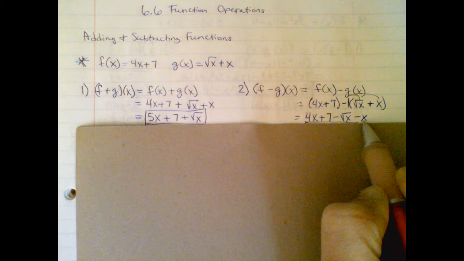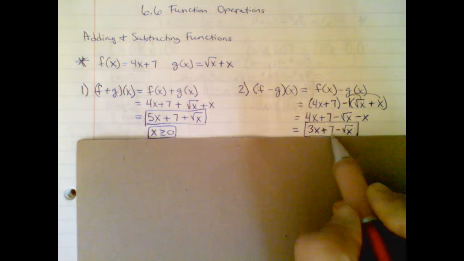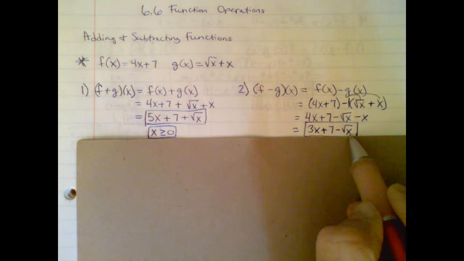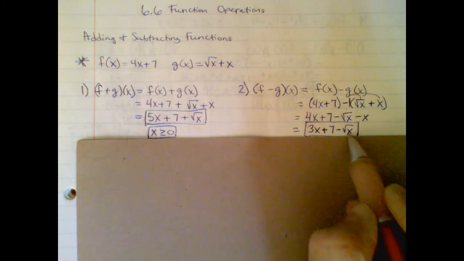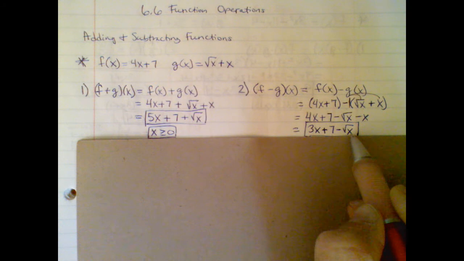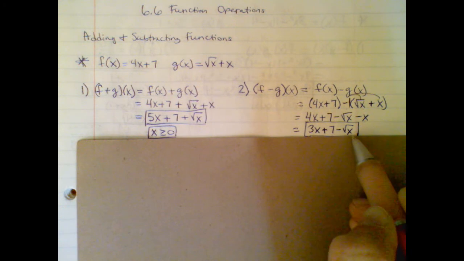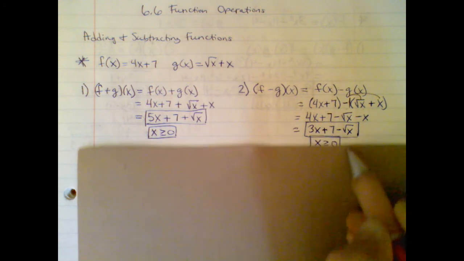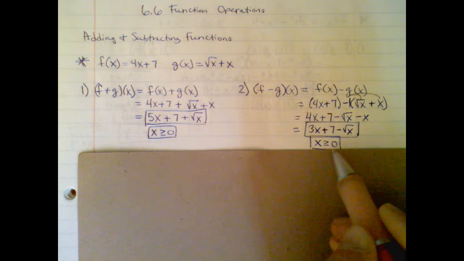And then we're going to combine like terms, so 4x minus 1x is 3x, and then the 7 and the minus square root of x, we're just going to bring those down. None of these are like terms, so we can't simplify it any further. And this one has a square root again, so we don't want any negatives, so x is greater than or equal to 0 would be our domain.